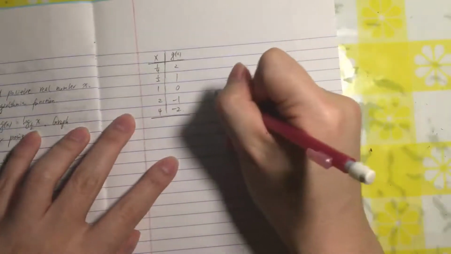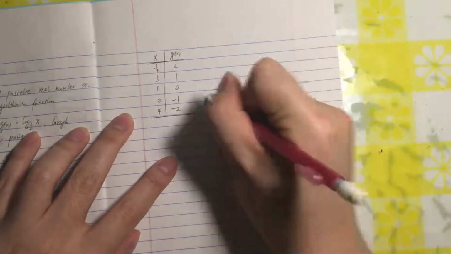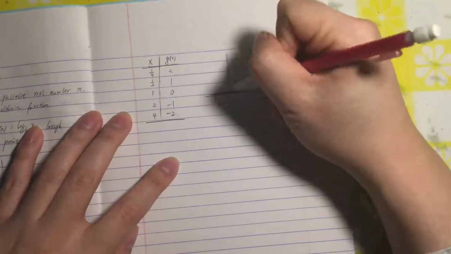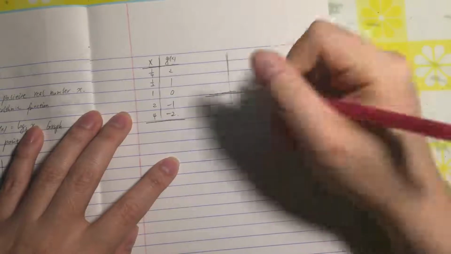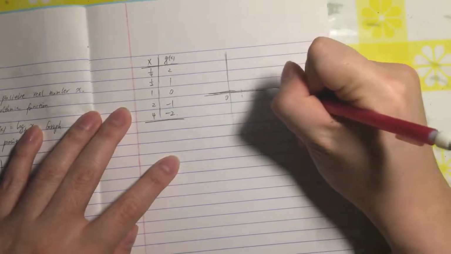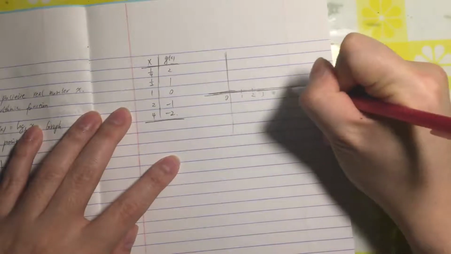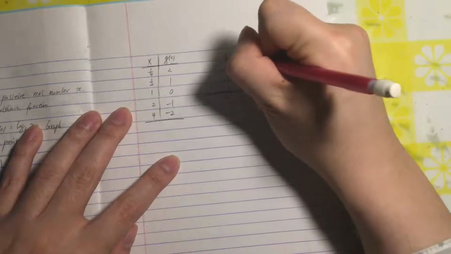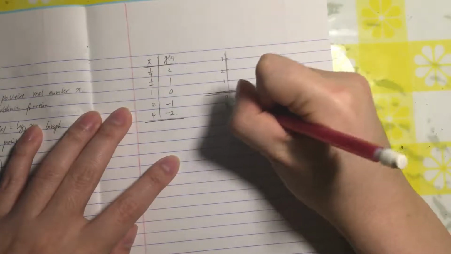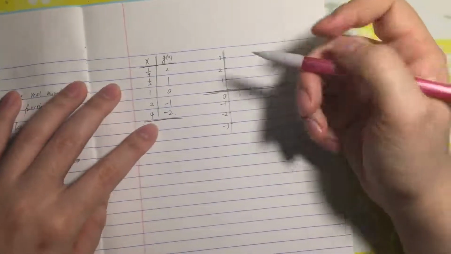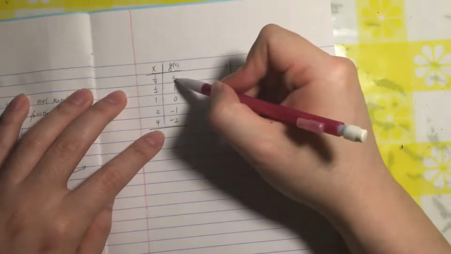Then, based on these points, sketch the graph. Let's plot the points. First point, x is 1 over 4, g of x is 2.